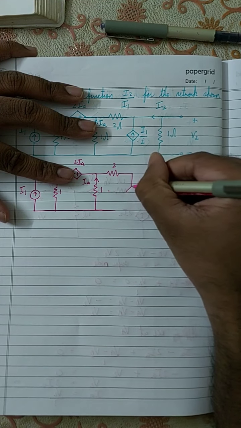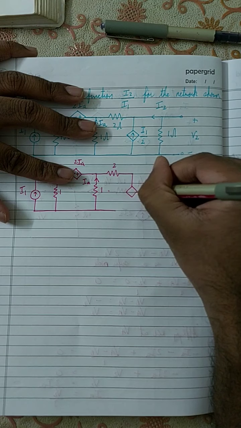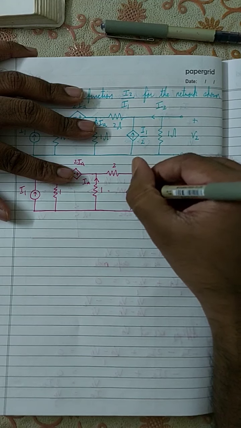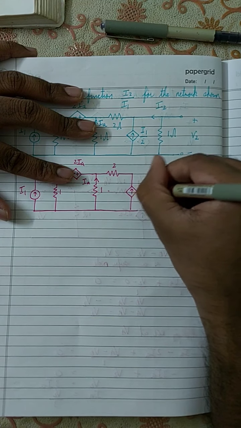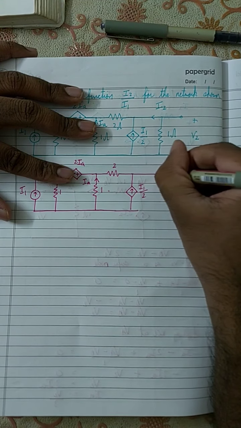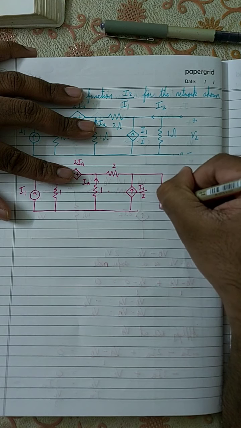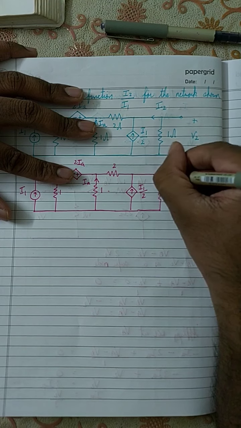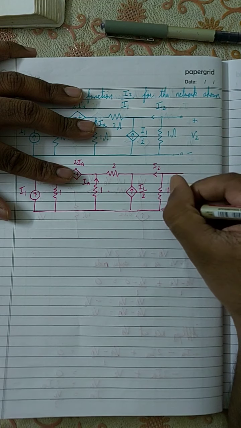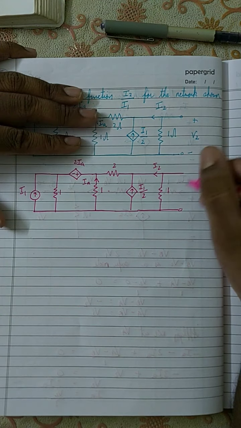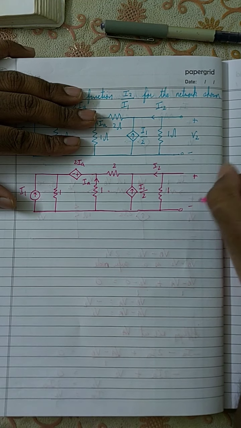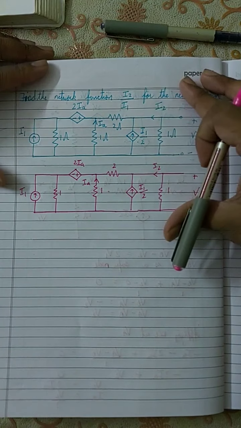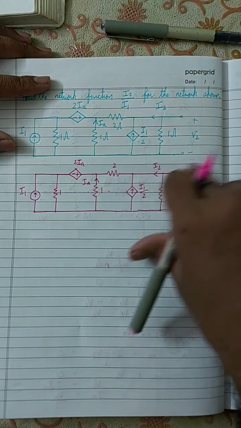Here you have another dependent source, this is a current dependent current source, and this is I1 by 2, and then you have another resistor over here, and the value of the resistor is 1, and here the current over here is I2, and here it is marked as V2. Okay, there. So this is the circuit. I hope I haven't missed anything.